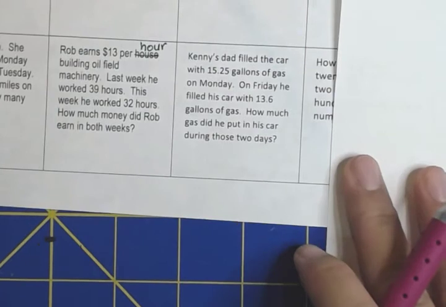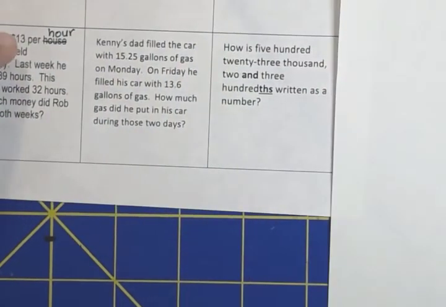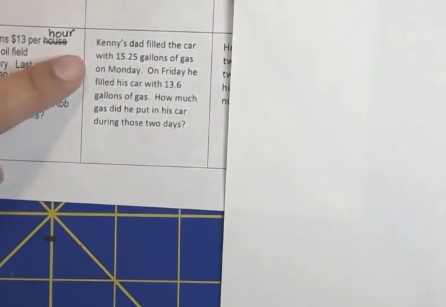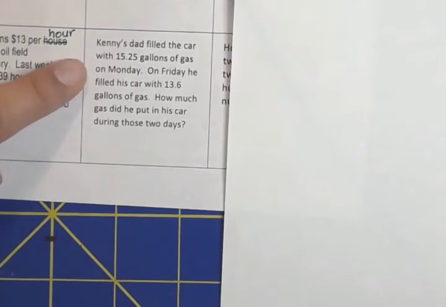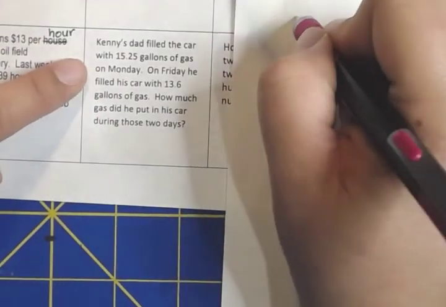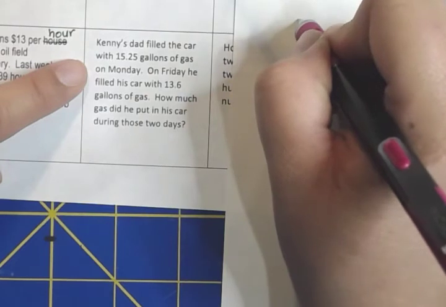Kenny's dad, on day 4, filled the car with 15.25 gallons of gas on Monday. On Friday, he filled his car with 13.6 gallons of gas. How much gas did he put in his car during those 2 days? Make yourself a diagram if you can't figure it out.